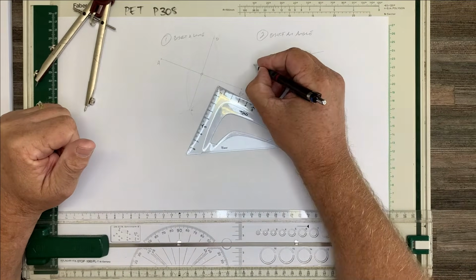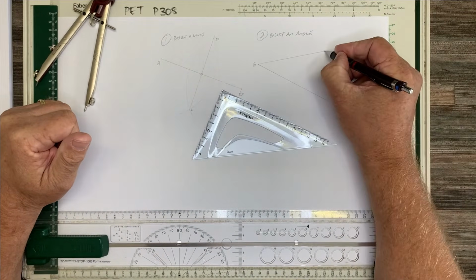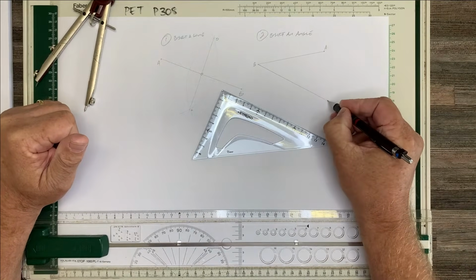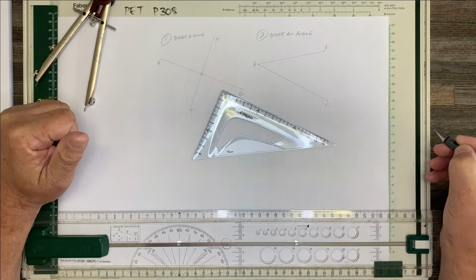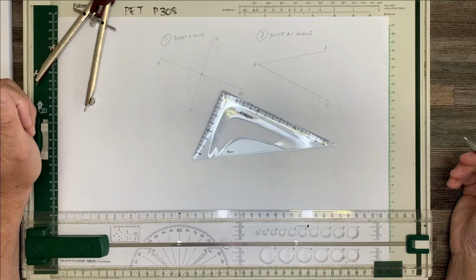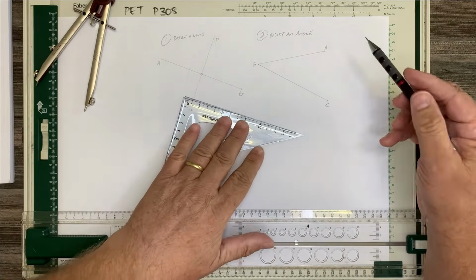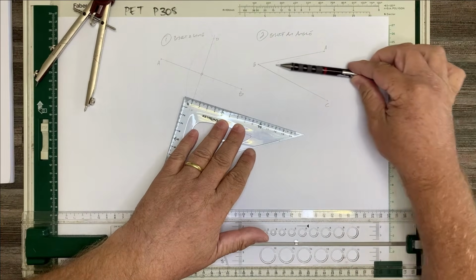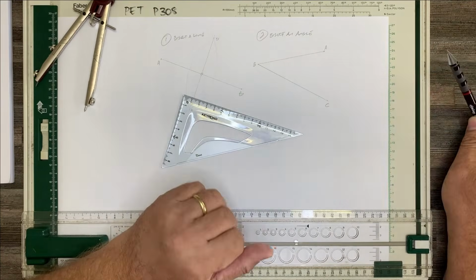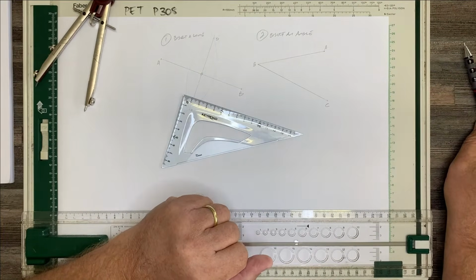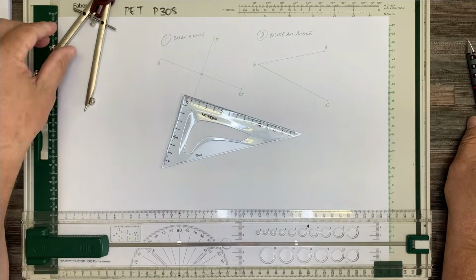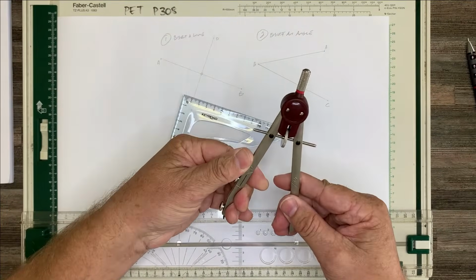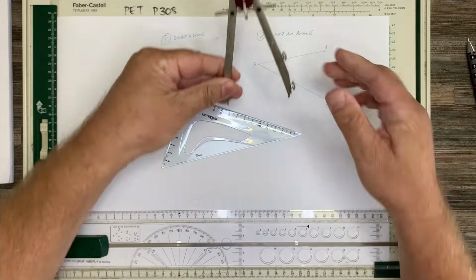We call that point B, we'll call that A, and that will be C. Bisect means cut in half, so we want to draw a line that goes exactly halfway between those two, and we don't know what the angle is. So we can do that using geometric construction.